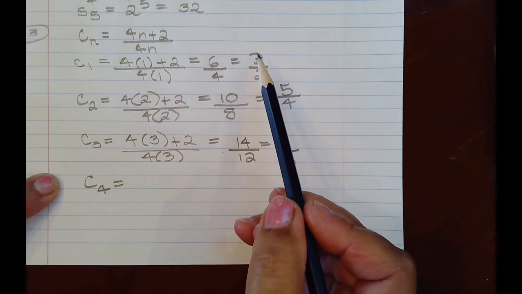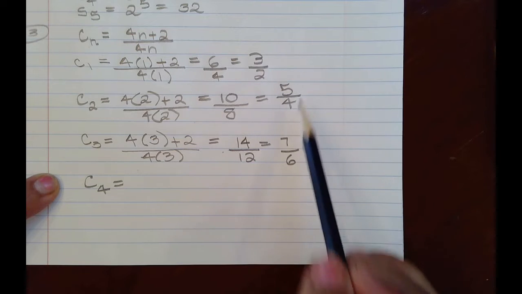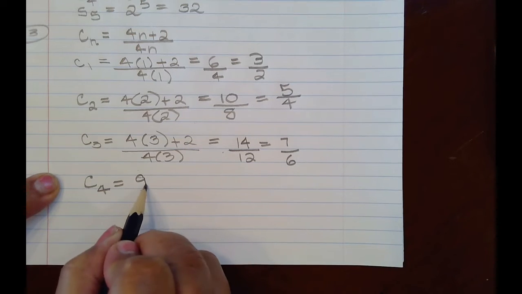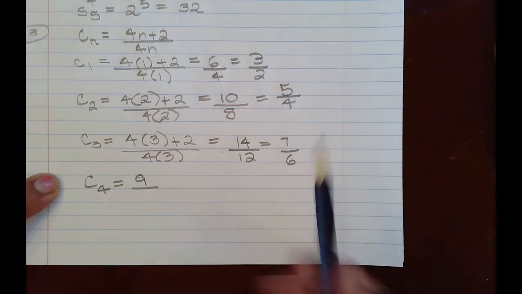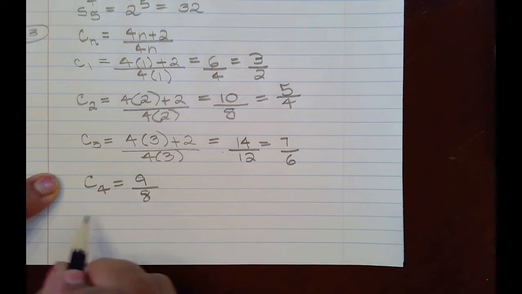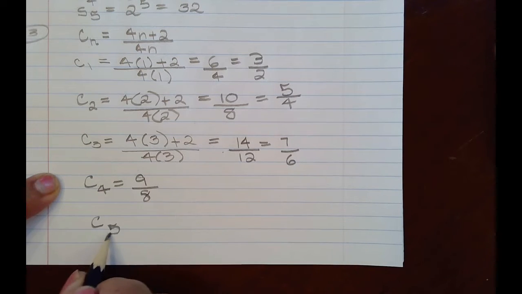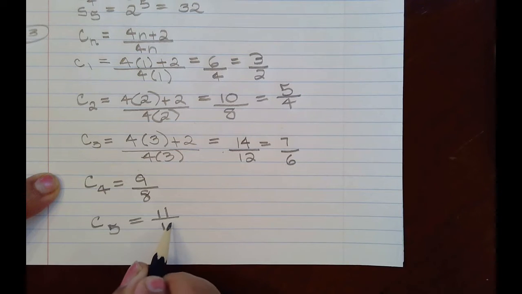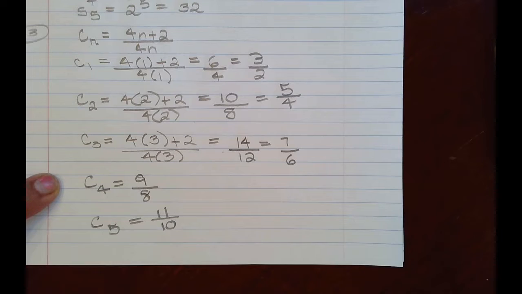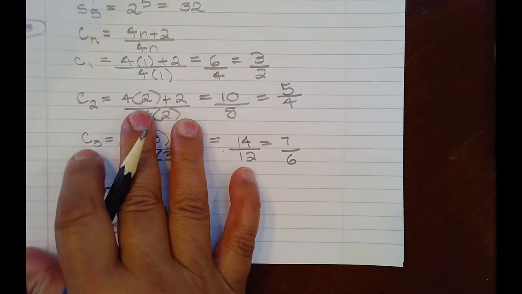pattern, as I said, the numerators are odd numbers, 3, 5, 7. Next one would be 9 in the sequence. Denominators were 2, 4, 6. Next one would be 8, and so on. For the fifth term, next numerator would be 11. Next denominator would be 10. Okay, and those give all the answers for problem number 3.